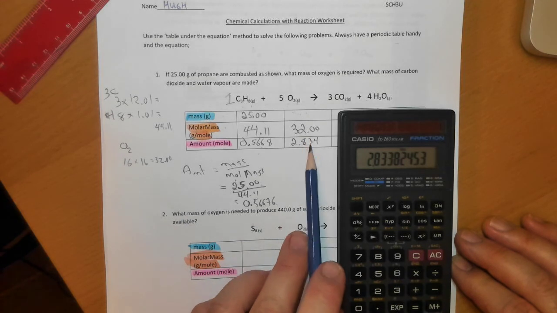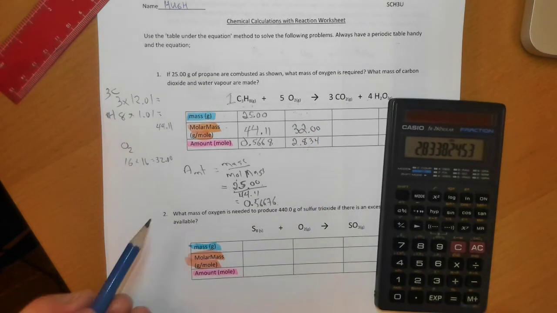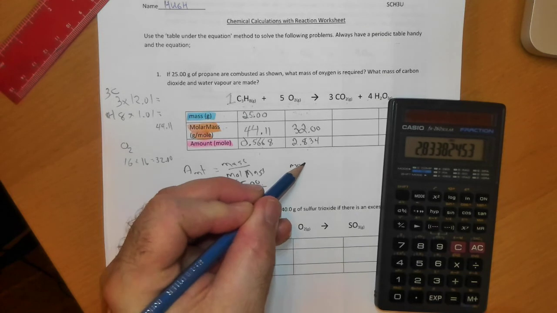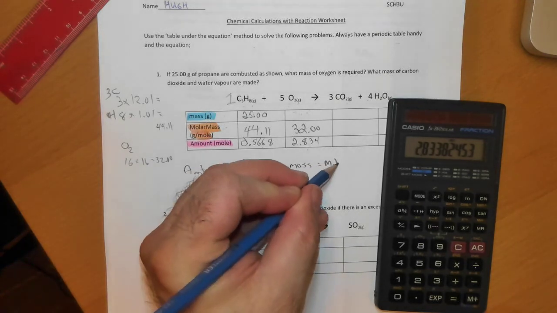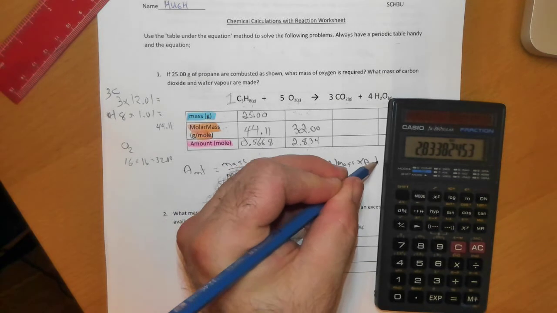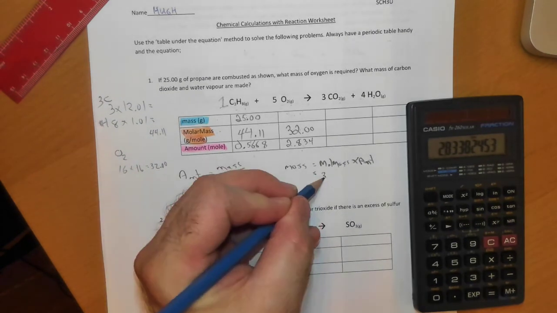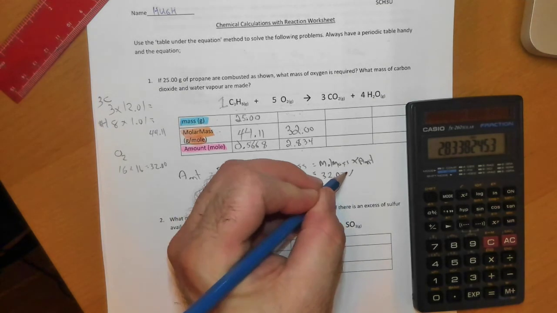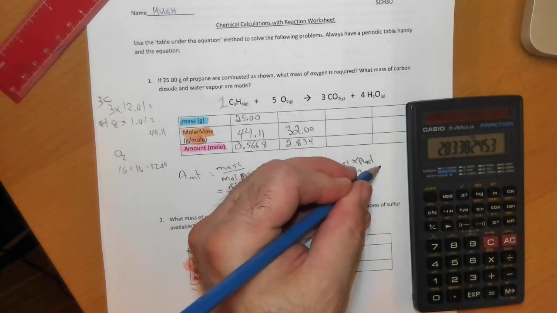Now, whenever I have 2 things in a column, I can find a third. I need to find mass. Mass is always equal to molecular mass times the amount. So 32 times 2.834.